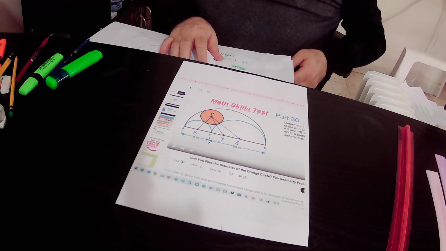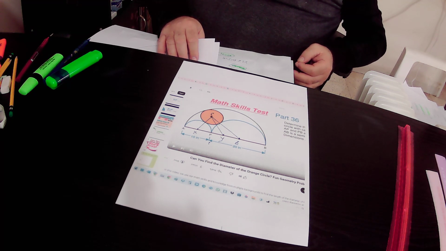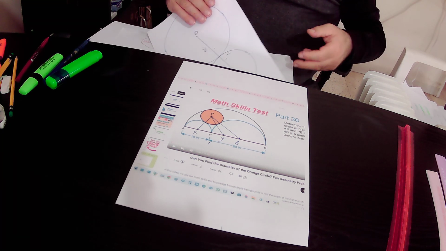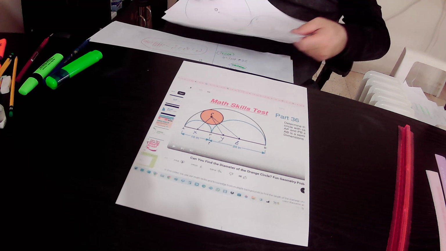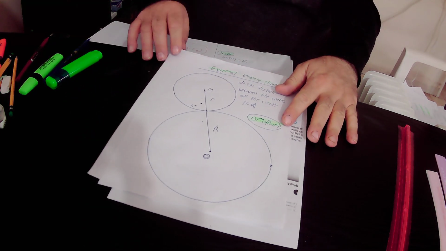The first new rule is when you have 2 circles touching each other at one point, then there are 2 types of tangency between 2 circles. The first type of tangency is the external tangency, like in this drawing.